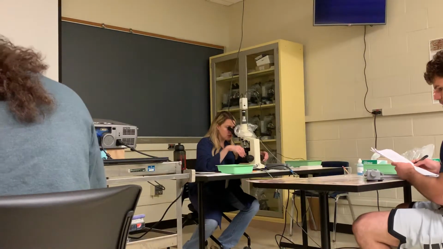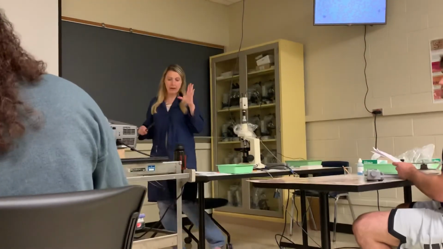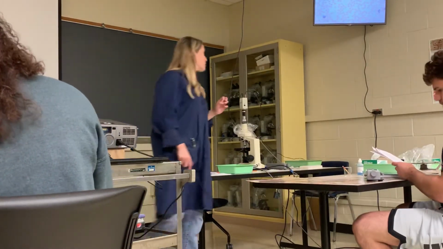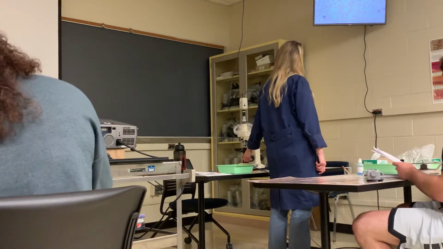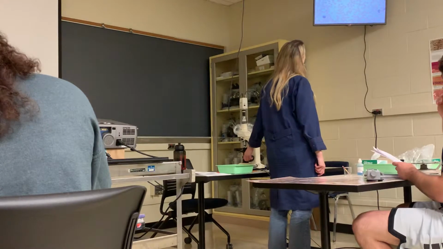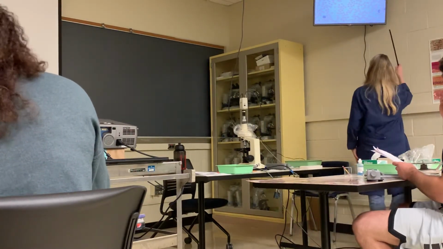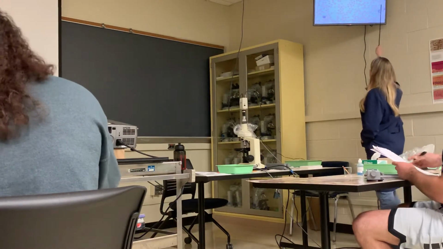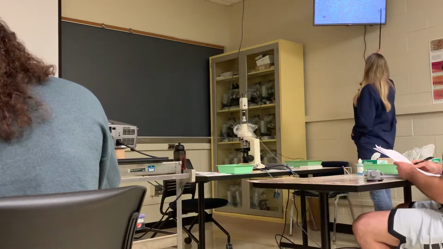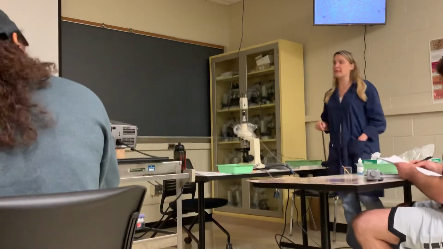Okay, so if you remember from the last class, there are 5 different types of white blood cells. 3 of them have granules and 3 of them do not. I'm sorry, 2 of them do not. In this slide, we can see 2 granular leukocytes here and here. These are the most abundant white blood cells, so these are going to be neutrophils.